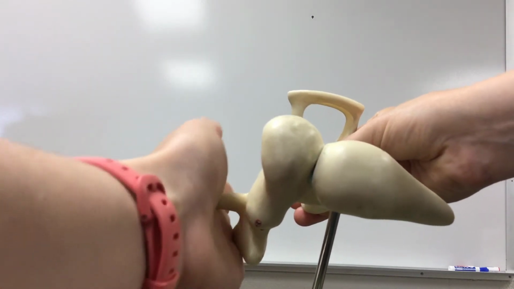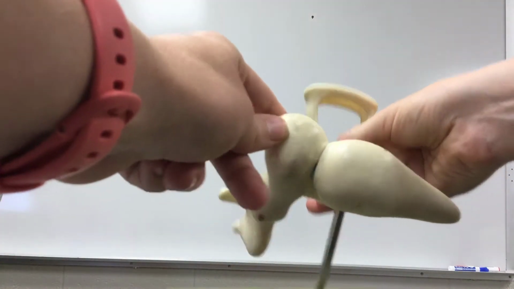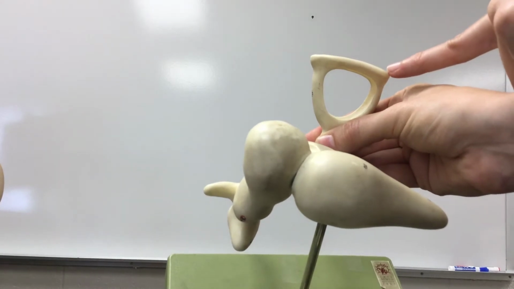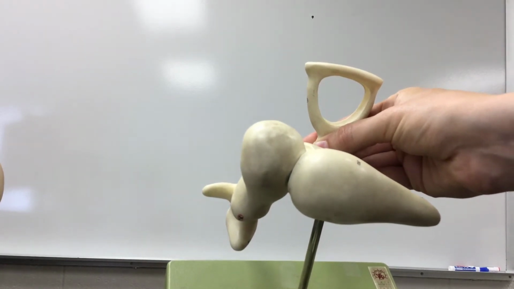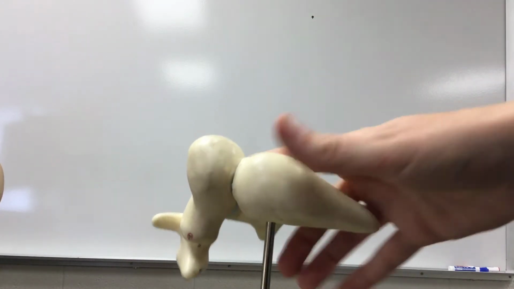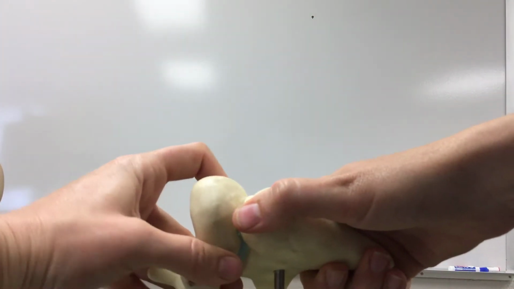So our tympanic membrane would be here, and it would be vibrating, which would cause the malleus to vibrate, which would then cause the incus to vibrate, which would then cause the stapes to vibrate, and that would vibrate in the oval window of the cochlea. So now we're going to look at them individually. So we'll pull the stapes off, and then we'll pull the malleus off.